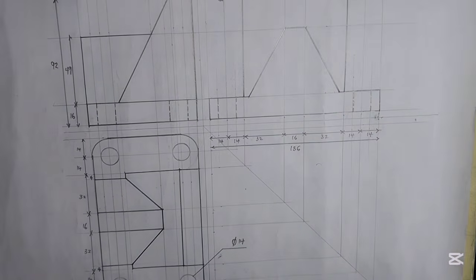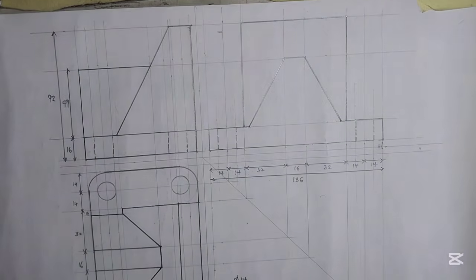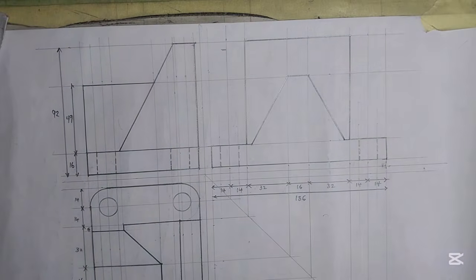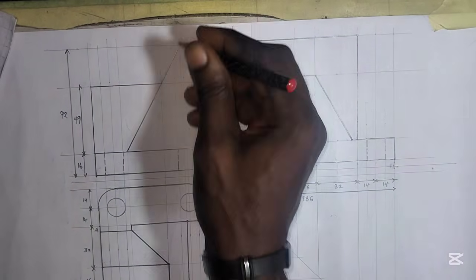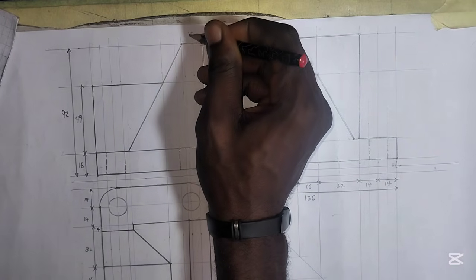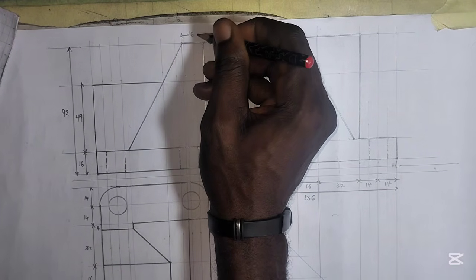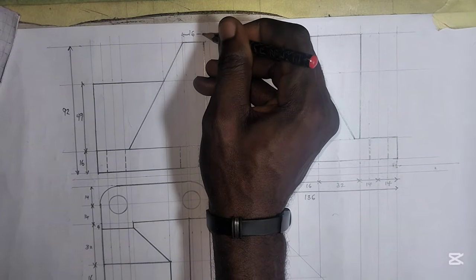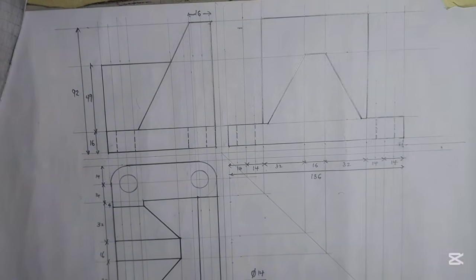So this will be the diagram, totally. Now this upper part. Don't forget, I've not done this upper part. 16, which will be from here to here. Okay, so that concludes it.